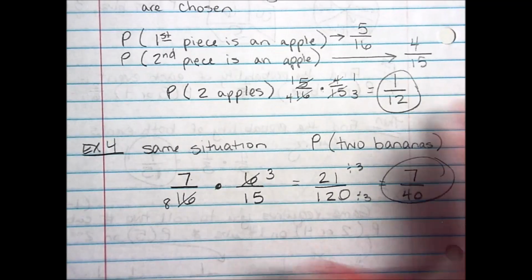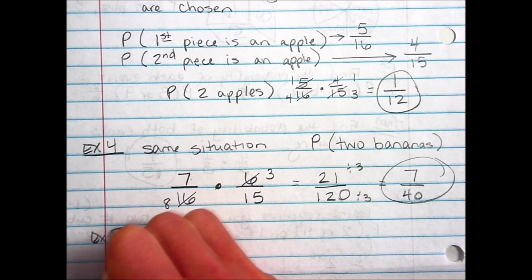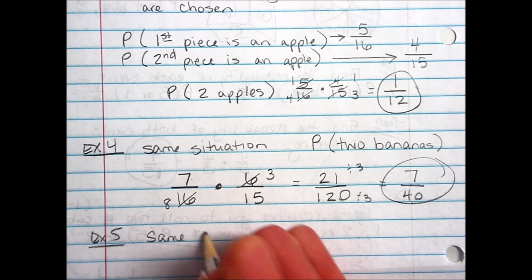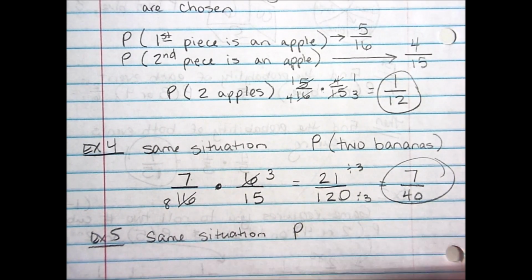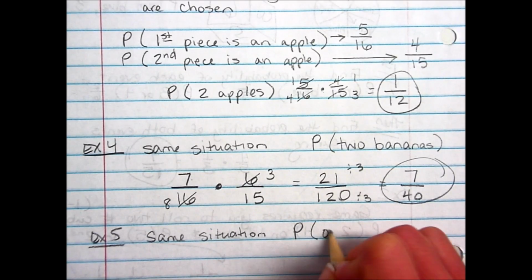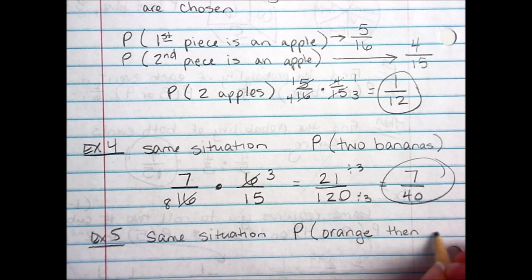One more. Same situation. What's the probability that we get an orange, then an apple?